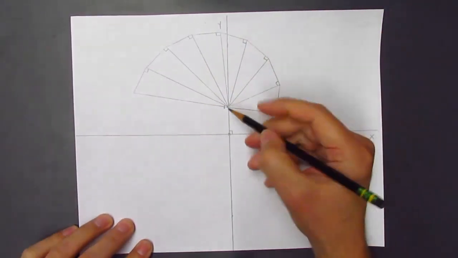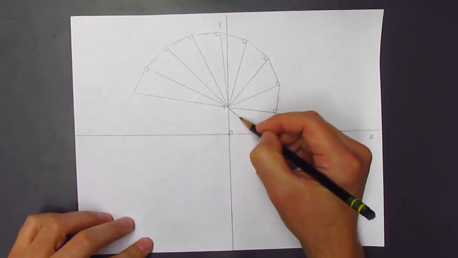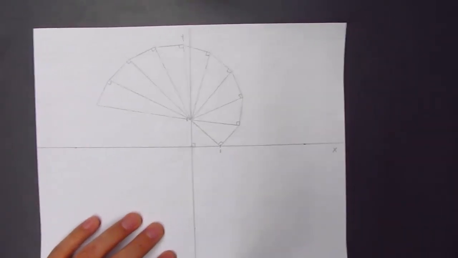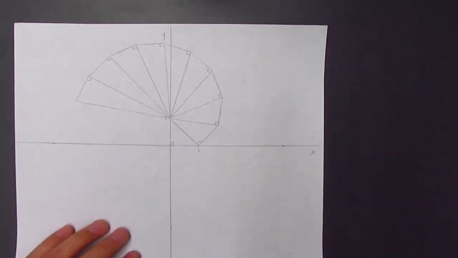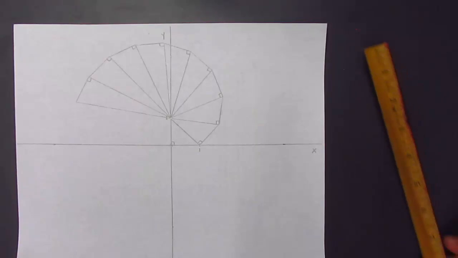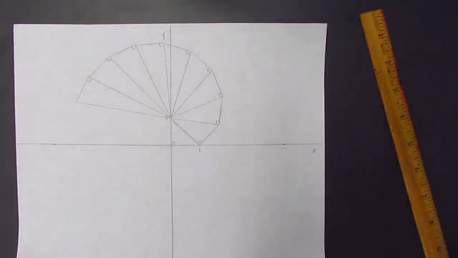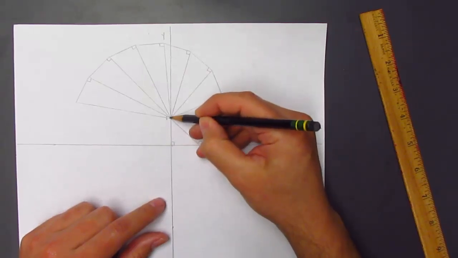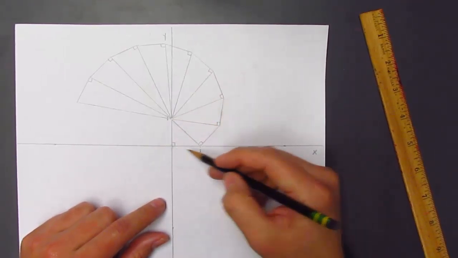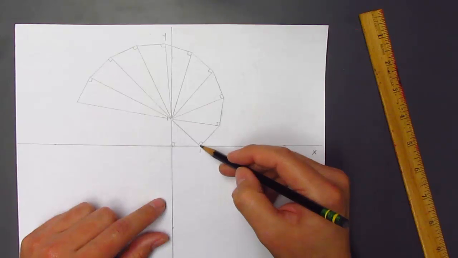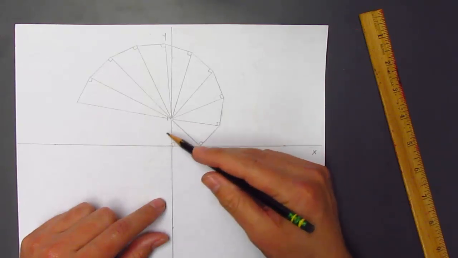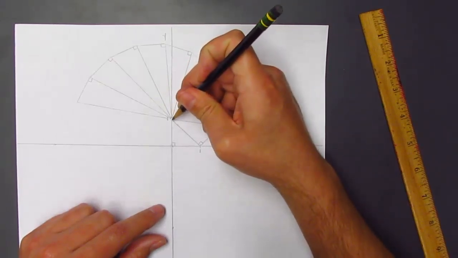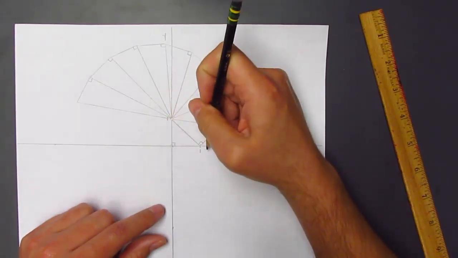So let's draw our attention to that first right triangle that we started with, which happened to be an isosceles. At this point, a good thing to ask students is, how do we know that this length from this point to this point is 1 inch, and that the same is true for the other leg, 1 inch and 1 inch? Is there a way we can find the length of the hypotenuse?